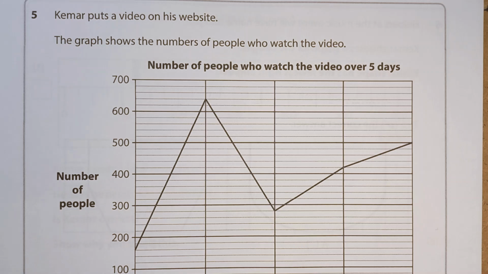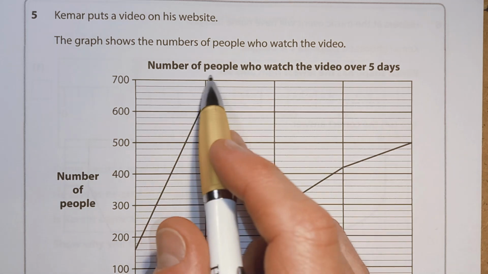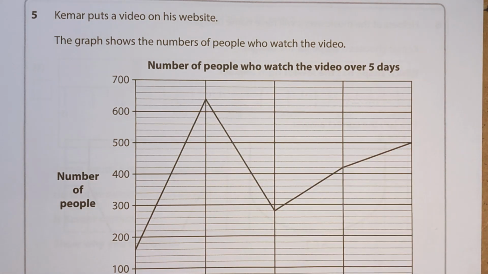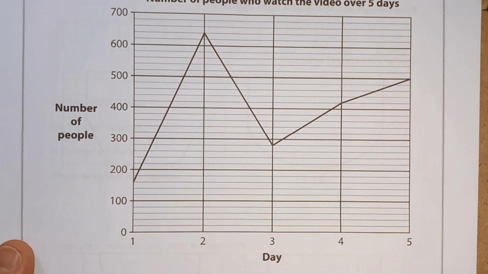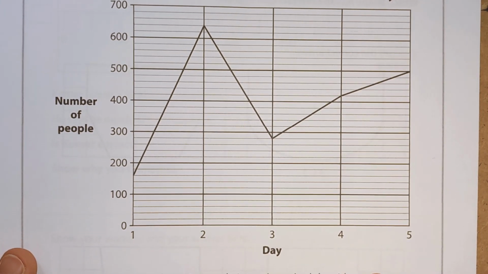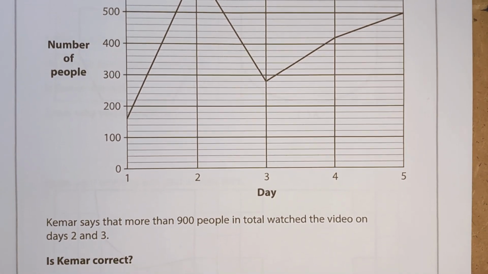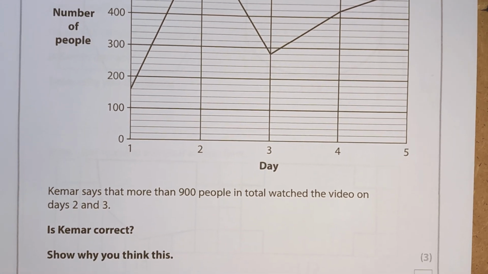Question 5. Kemal puts a video on his website. The graph shows the number of people who watch the video over 5 days. We've got the number of people up here in our hundreds. Let's see the bottom of the graph. And we've got the 5 different days, day 1, 2, 3, 4, 5. And the question is down here.